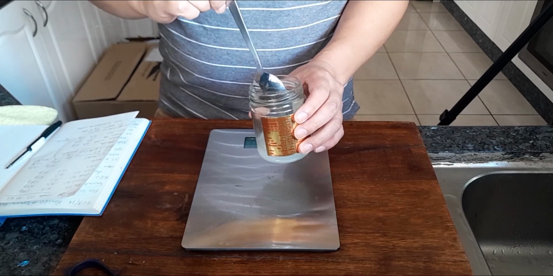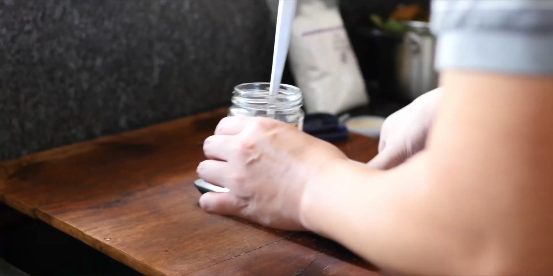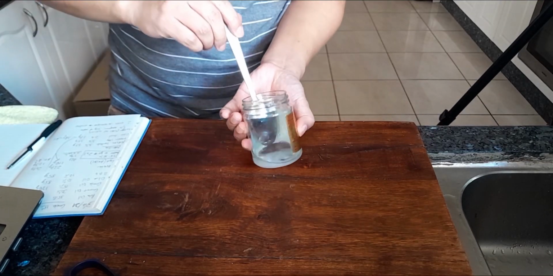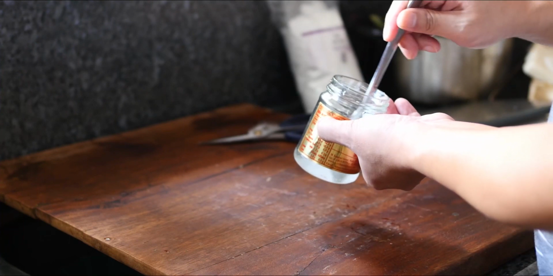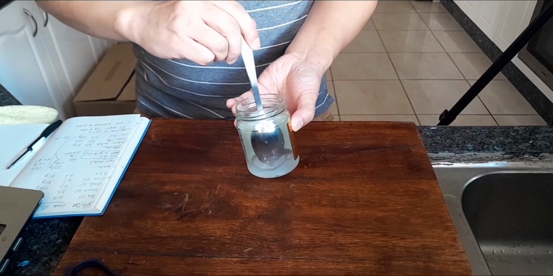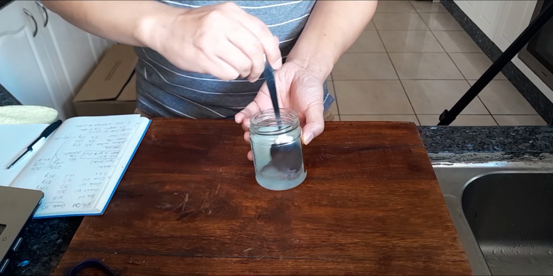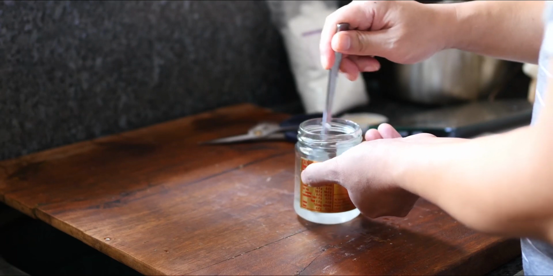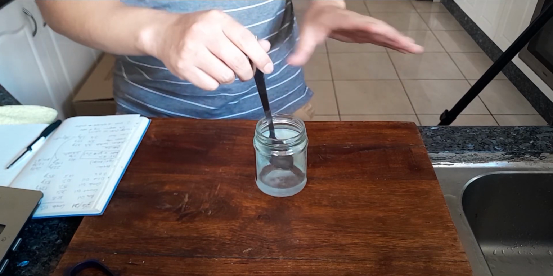I use cool water, so take your time. Just stir it. Put this out of the way first. Hope you can see that. It's slowly dissolving, so it's not too bad. It's not corrosive, so that's why I'm not wearing gloves. Citric acid. But when this is mixed with lye, dangerous stuff. So using citric acid on its own is very safe.